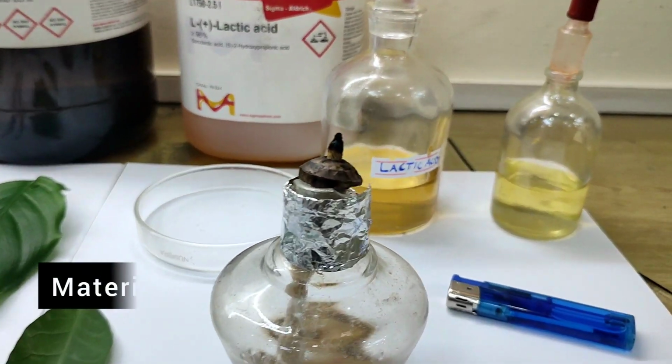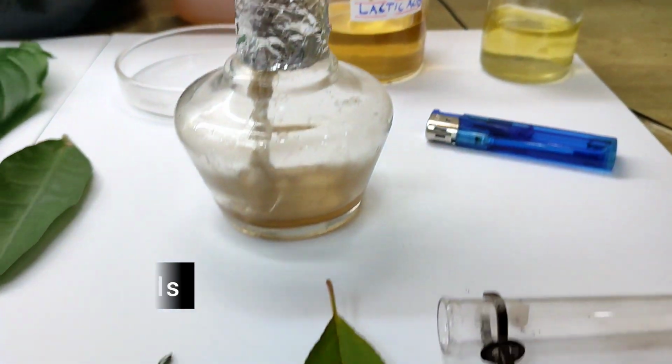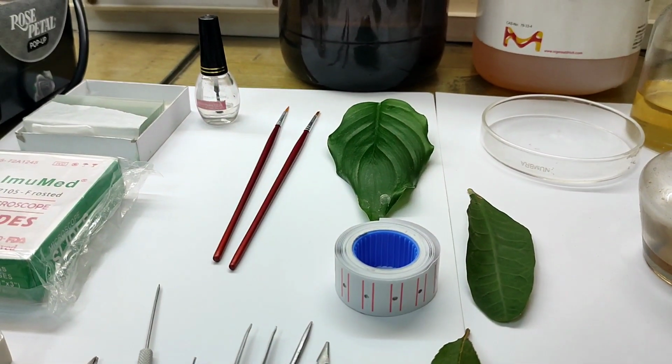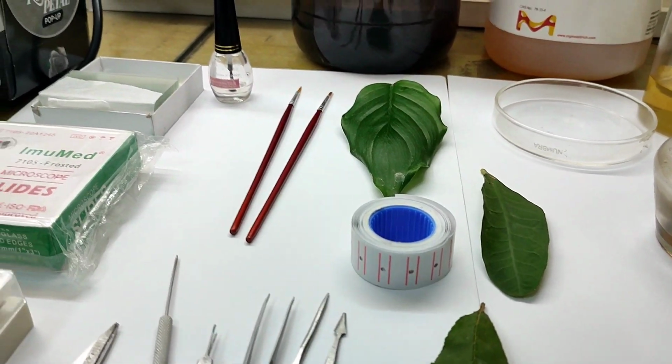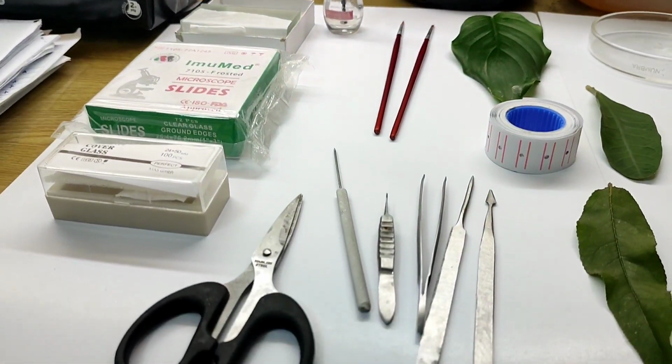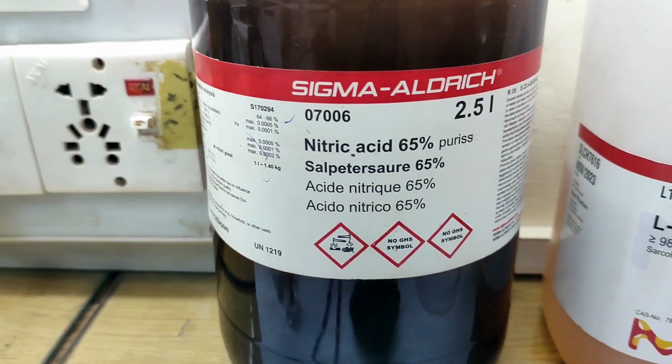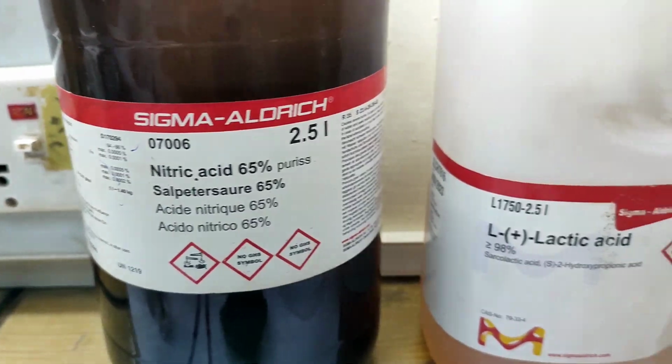The materials you need: the test tube holder, the leaf, the price tape or the mounting tape, the dissecting box, slides, and the chemicals you need for microscopic study include nitric acid and lactic acid.